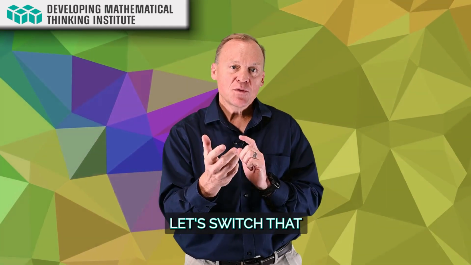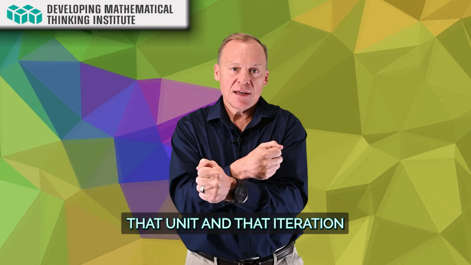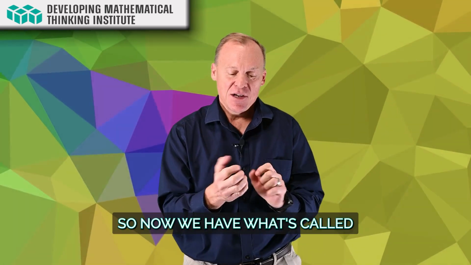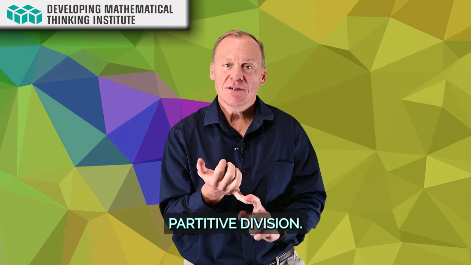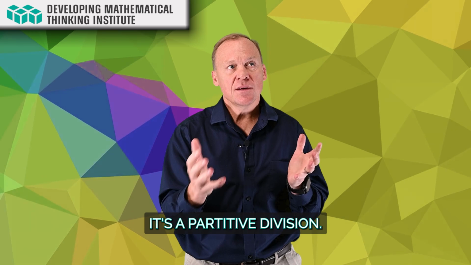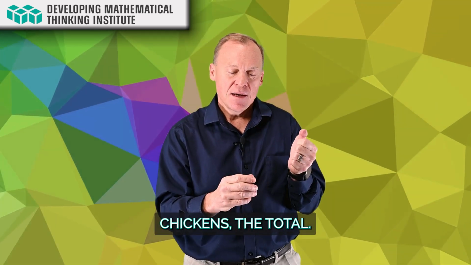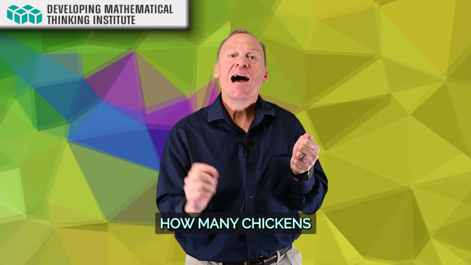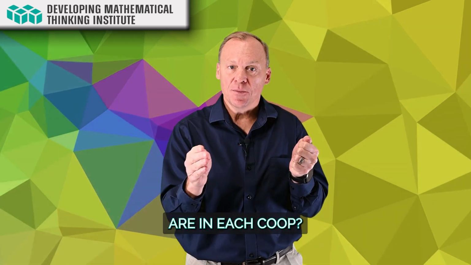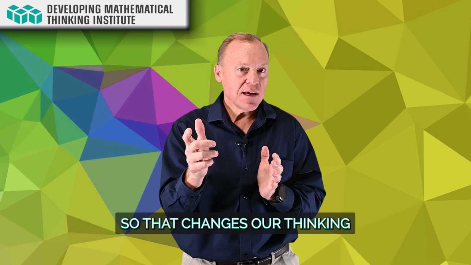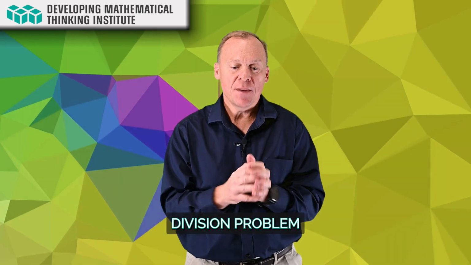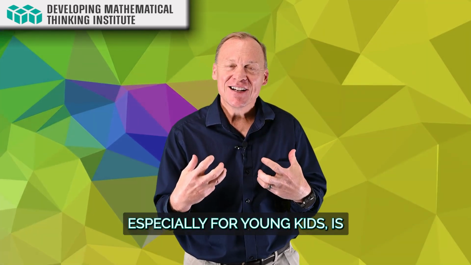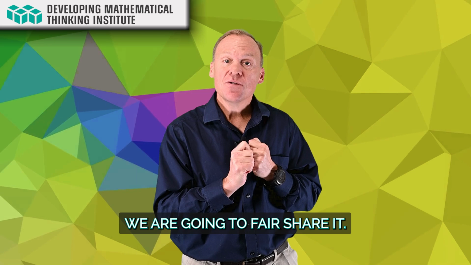However, now let's switch that unit and that iteration around. So now we have what's called partitive division. So partitive division, in that story context, the farmer has the 12 chickens, the total, but now we have 3 coops. How many chickens are in each coop? So that changes our thinking when we have a partitive division problem, and the initial response, especially for young kids, is we are going to fair share it.